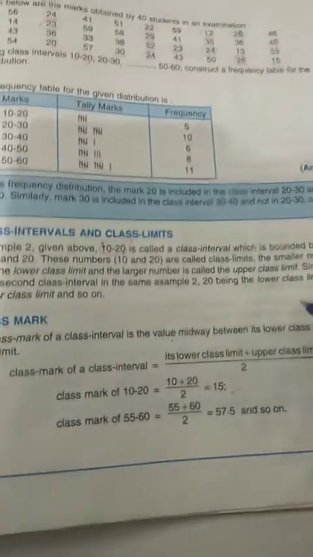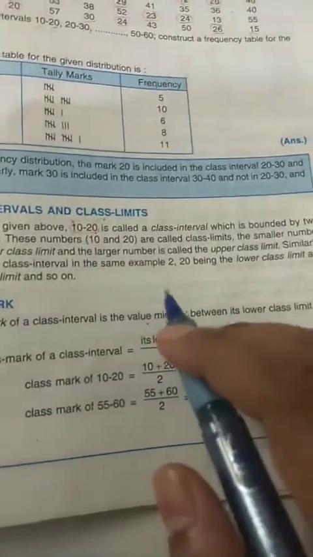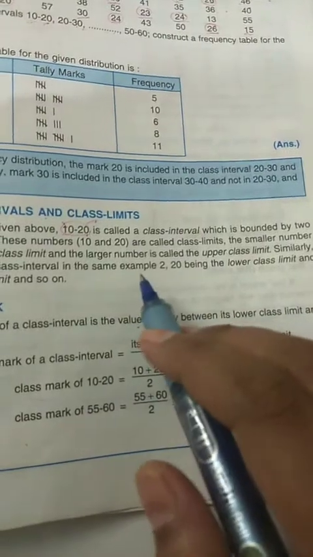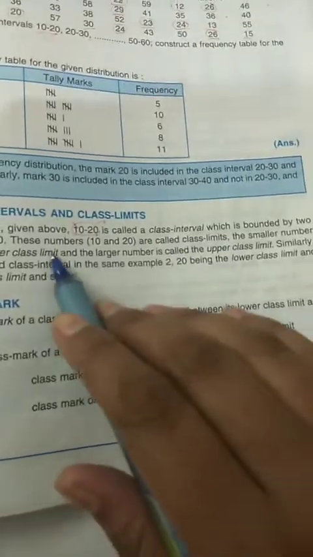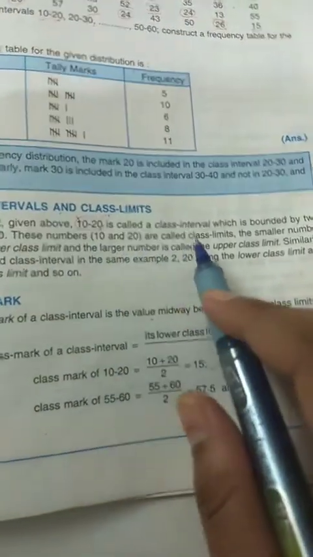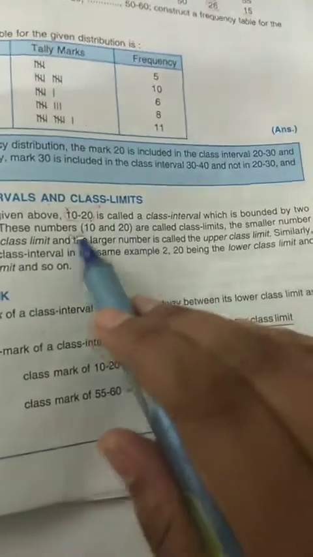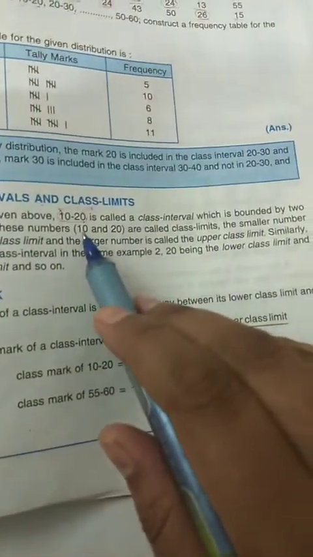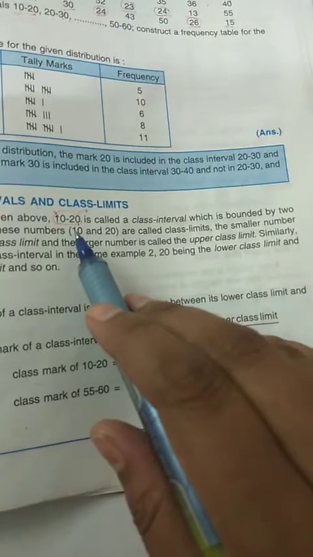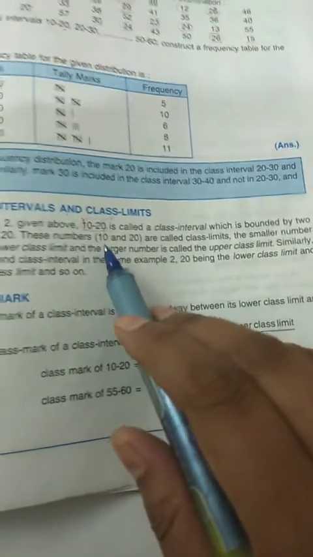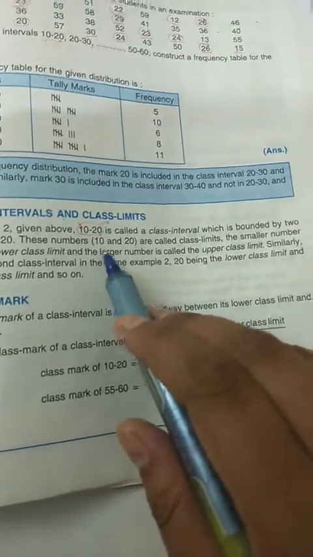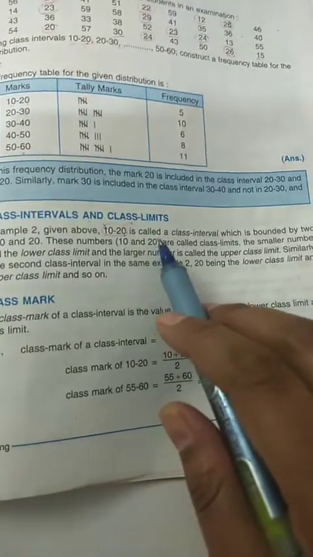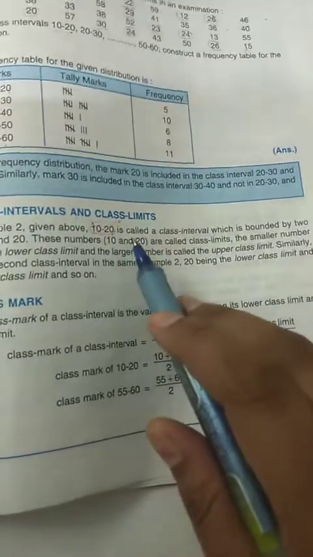The next thing is class limit. So class limit is 10 and 20. These are called class limits. Now 10 is called the lower class limit, smaller class limit, and 20 is called the upper class limit.